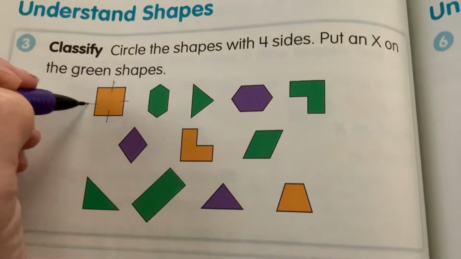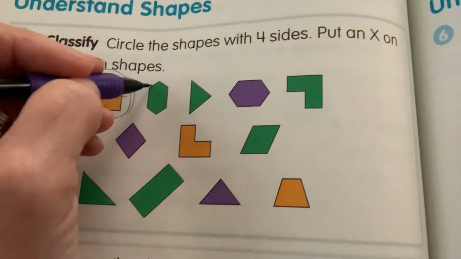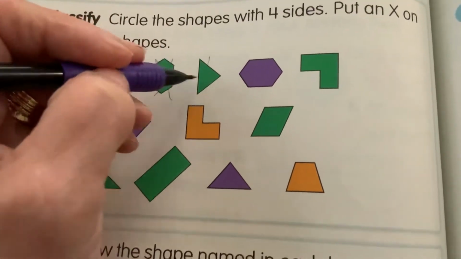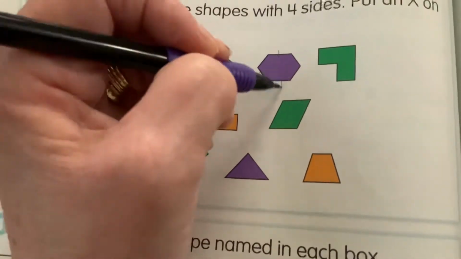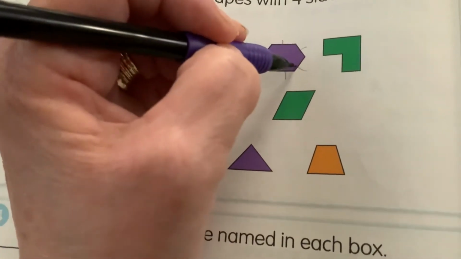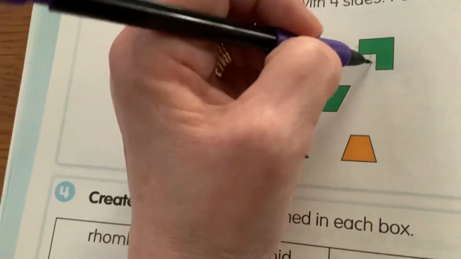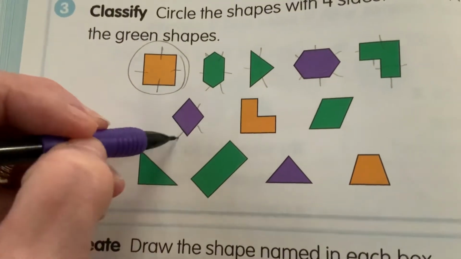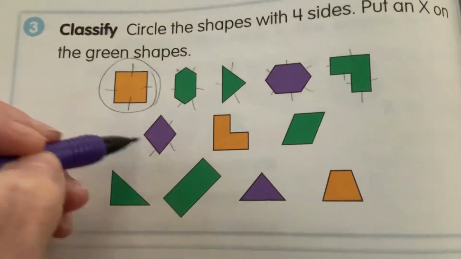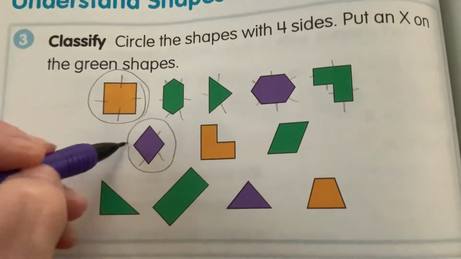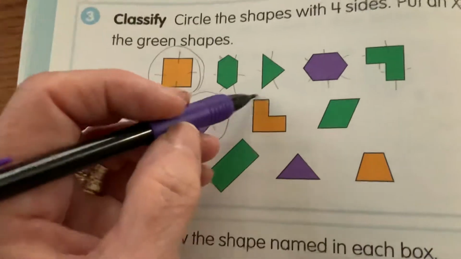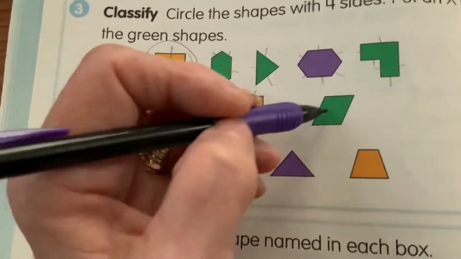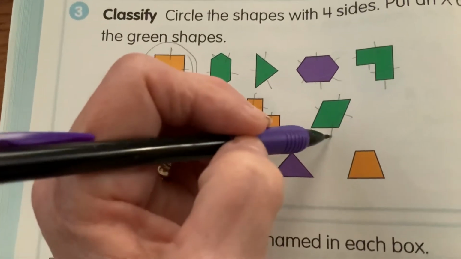1, 2, 3, 4. We're going to circle that. 1, 2, 3, 4, 5, 6. No. 1, 2, 3. No. 1, 2, 3, 4, 5, 6. No. 1, 2, 3, 4, 5, 6. No. 1, 2, 3, 4. Yes. Ooh, I got carried away with saying no, didn't I? Okay, 1, 2, 3, 4, 5, 6. No. 1, 2, 3, 4. Yes.